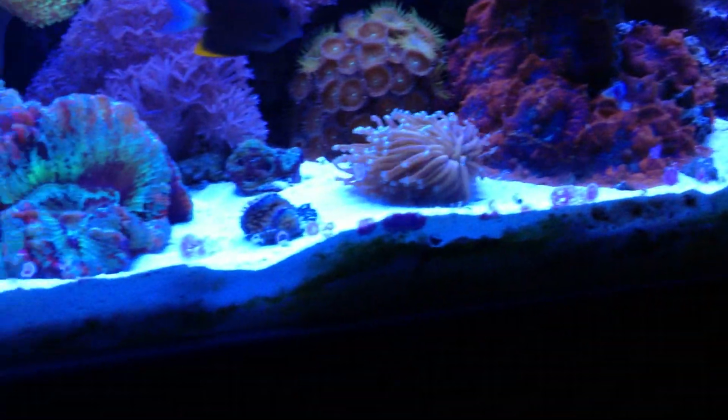Also, you'll notice inside of my refugium I'm not running any substrate. This was a choice that I made after previously using substrates in a refugium, and for me this works out just fine. I don't need the added sand because in my main display I do have a deep sand bed, as you can see, which is very mature and very healthy.